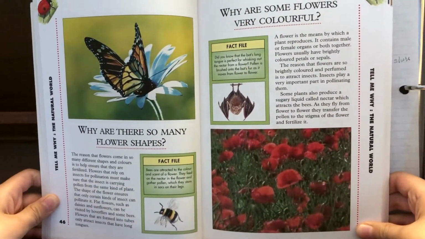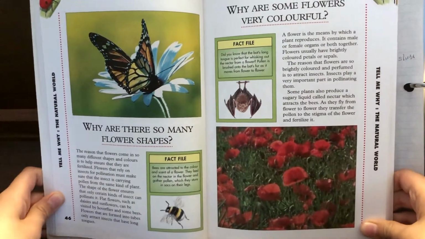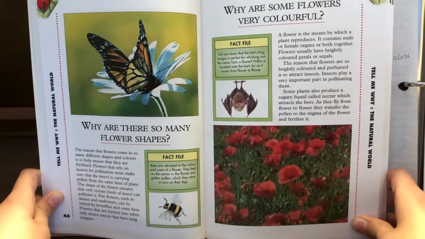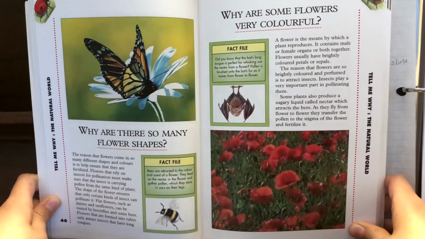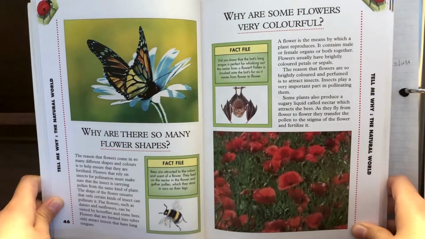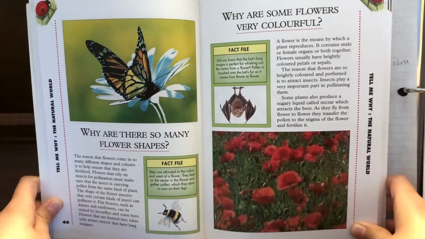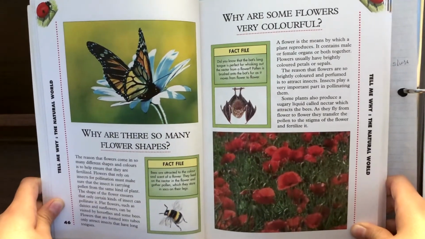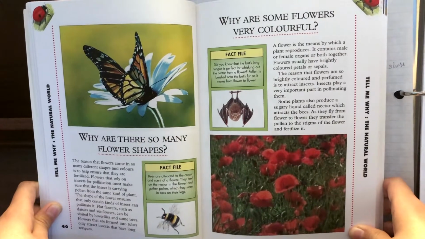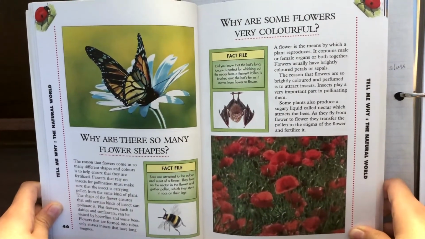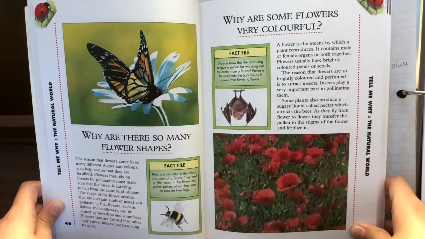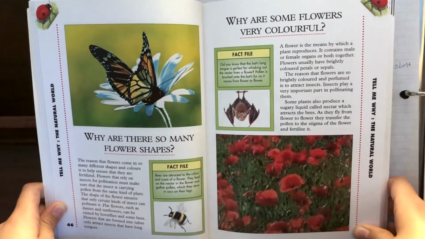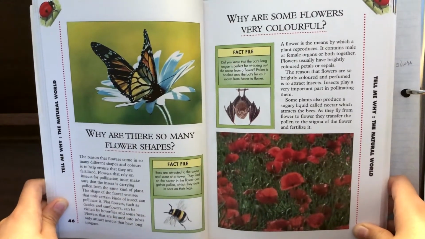Why are there so many flower shapes? The reason that flowers come in so many different shapes and colors is to help ensure that they are fertilized. Flowers that rely on insects for pollination must make sure that the insect is carrying pollen from the same kind of plant. The shape of the flower ensures that only certain kinds of insects can pollinate it. Flat flowers, such as daisies and sunflowers, can be visited by hoverflies and some bees. Flowers that are formed into tubes only attract insects that have long tongues.